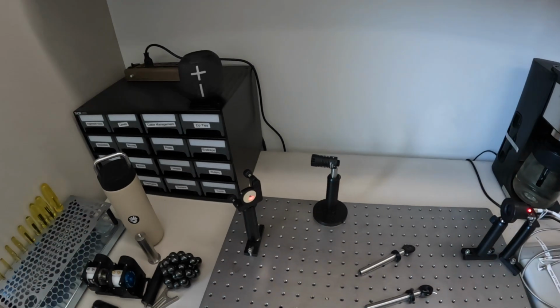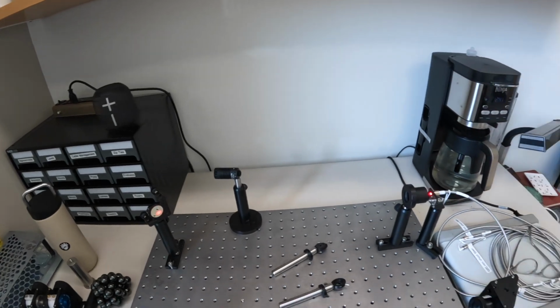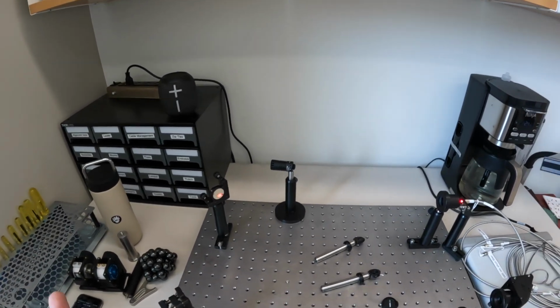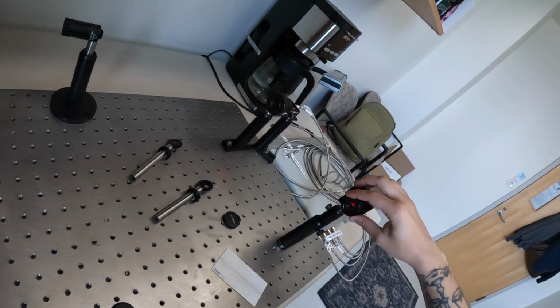That looks nice. This also looks nice. Now when you do this, ideally you would propagate the beam as far back as possible, right? Again, that will increase your resolution like we talked about before, and the sensitivity of your alignment.